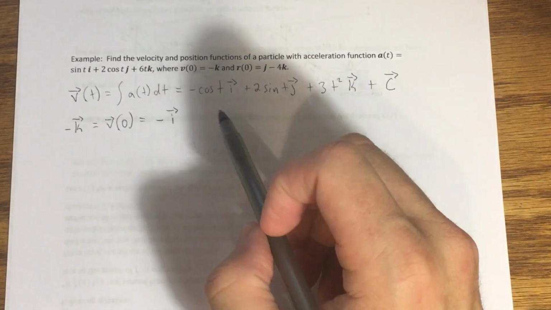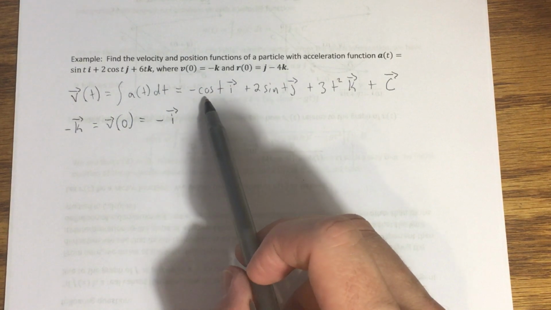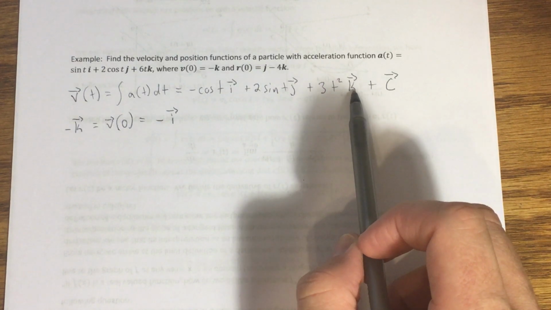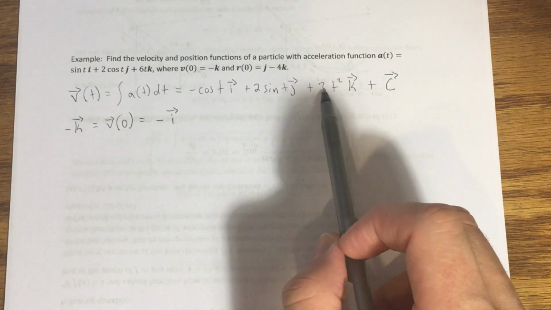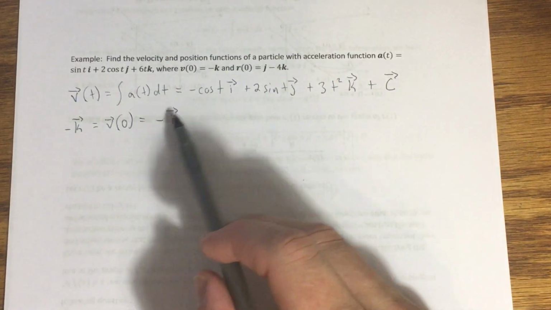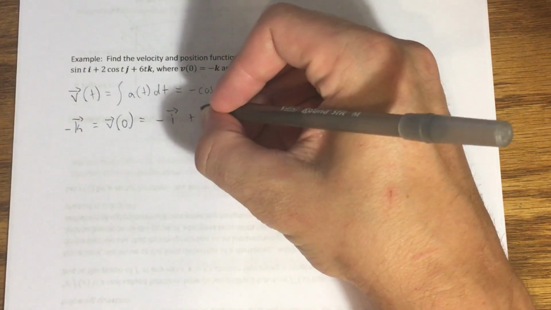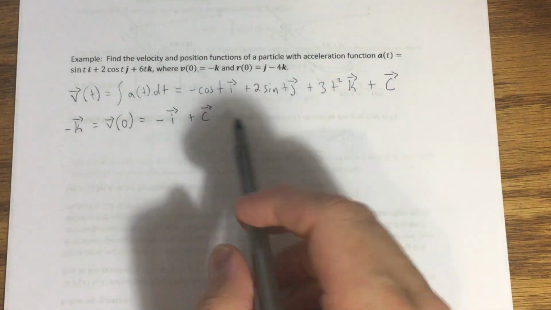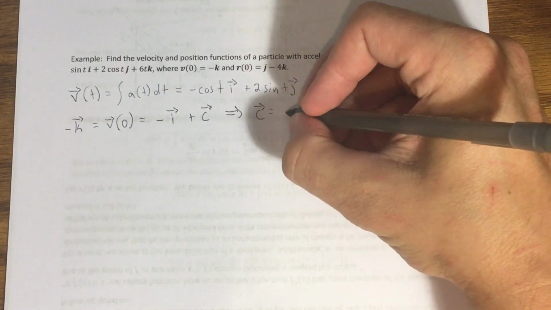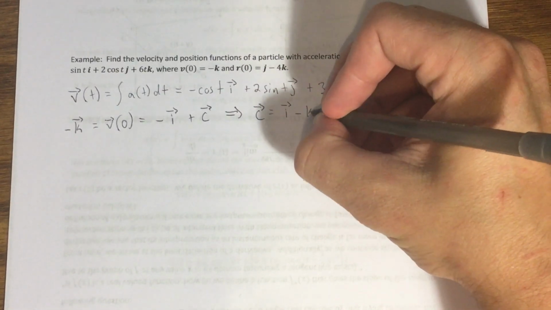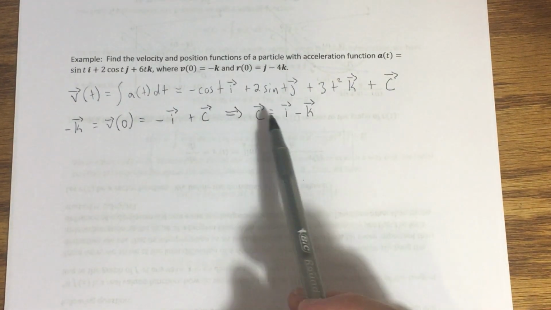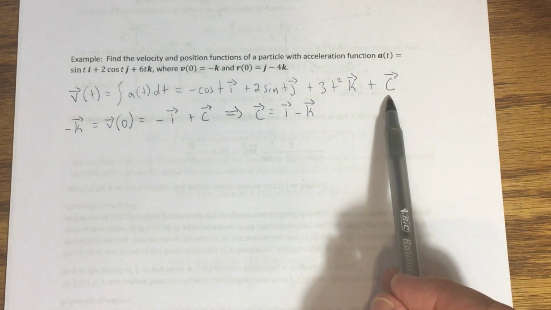The sine of 0 is 0, so the j term is going to go away. And 3t squared, if I plug a 0 in, that goes to 0 as well. So the only thing I get, aside from that constant of integration, is the negative i there, so plus c. Okay? Solving this for the constant vector c shows me that c is equal to i minus k. All right? So that is what's being added here.